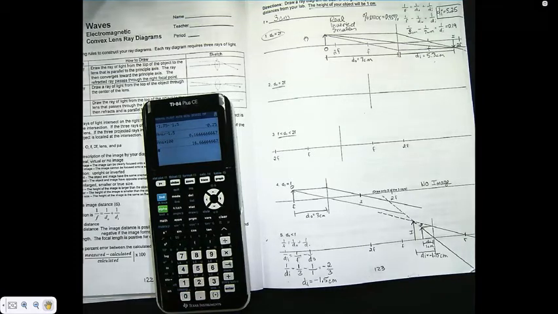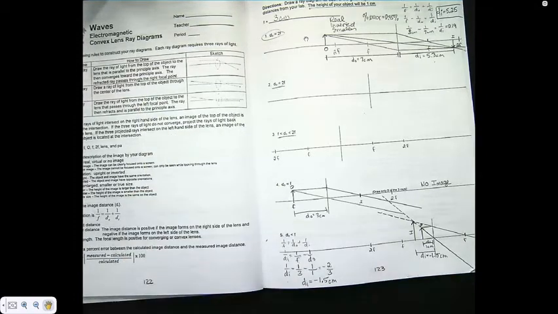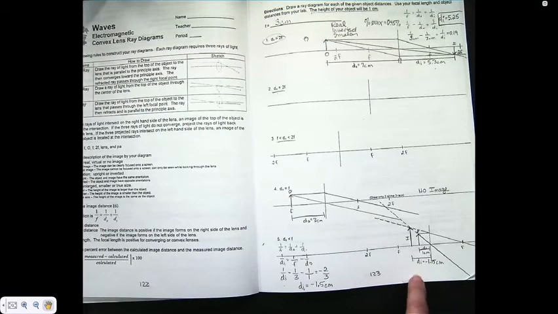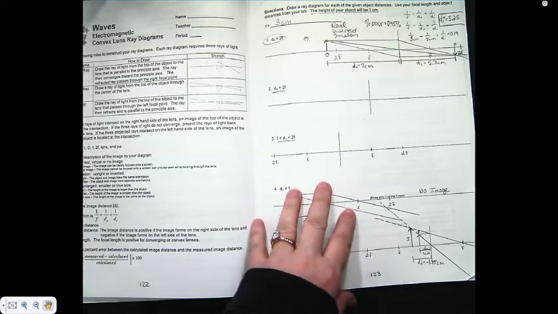So if you get a percent error greater than 10%, go ahead and just erase and start over. So it's real important that you do this in pencil. So you're just going to do 2 and 3. The ones that produce a virtual image are actually a lot more difficult because the difference between the measured and calculated distances are very small. So it's easy to get a high percentage of error. But I will go back and try again.